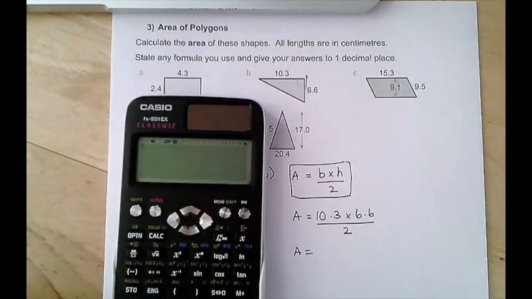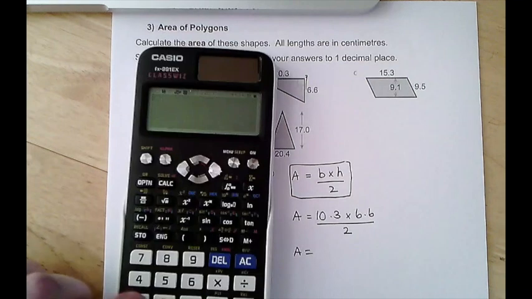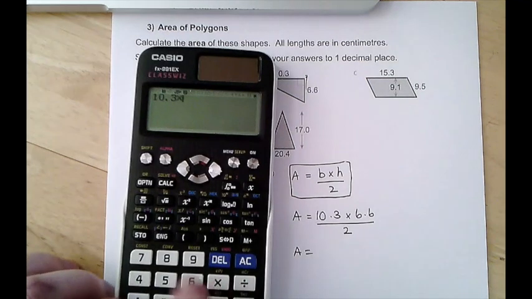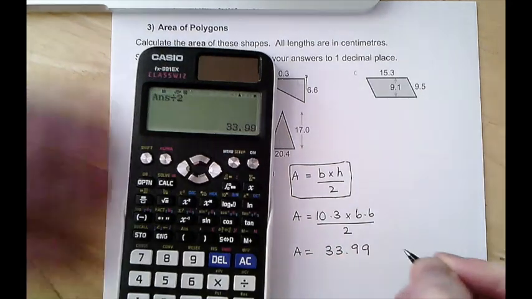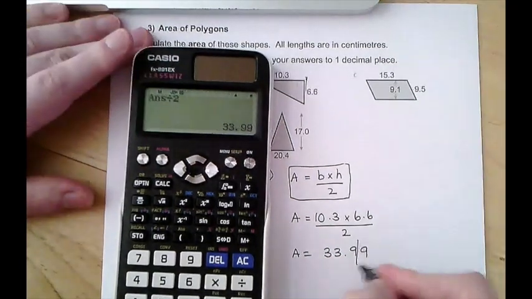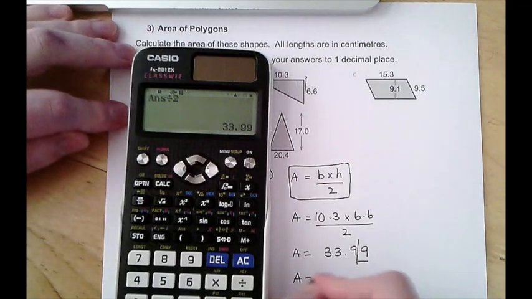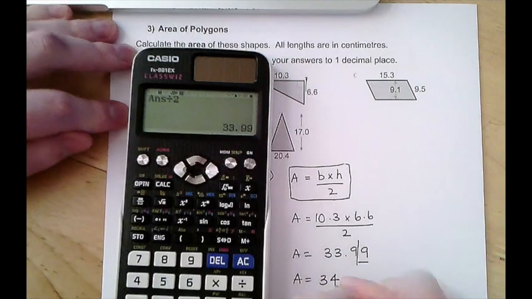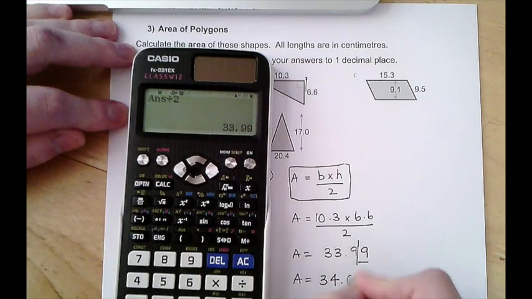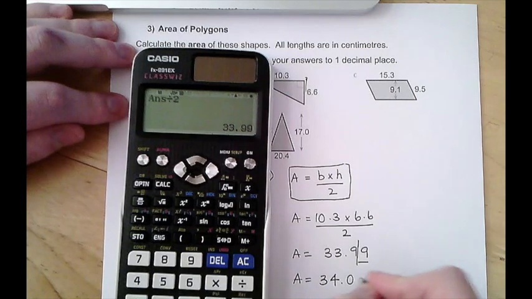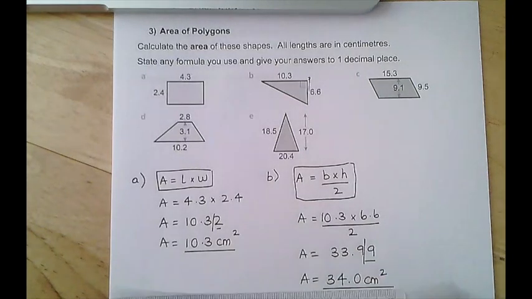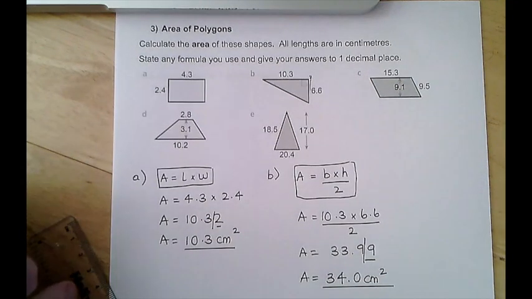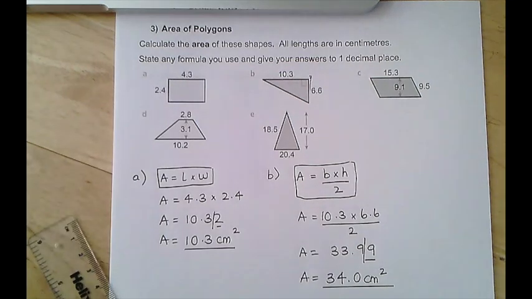There are a couple of different ways to put this in your calculator, but I just do 10.3 times 6.6 equals, divided by 2, is 33.99. This is where it's a little bit interesting because I want it to one decimal place. 9 rounds up, so area is 34. Because I want it to one decimal place, I have to put that 0.0 on. Again, centimetres squared. It is possible in an exam that if you just put 34 centimetres squared without the 0.0, you would lose the last mark.